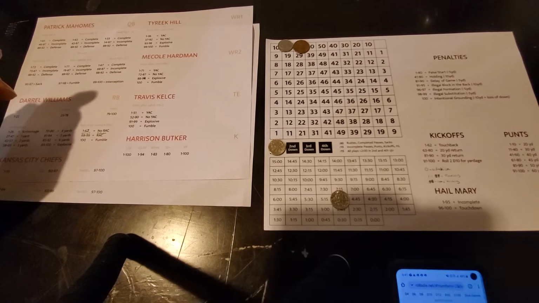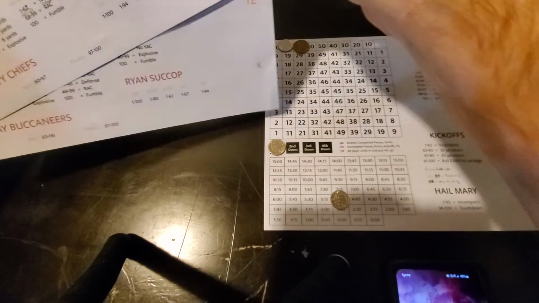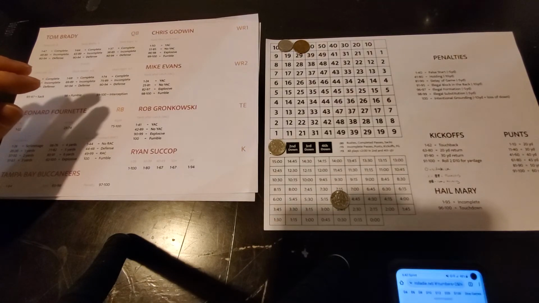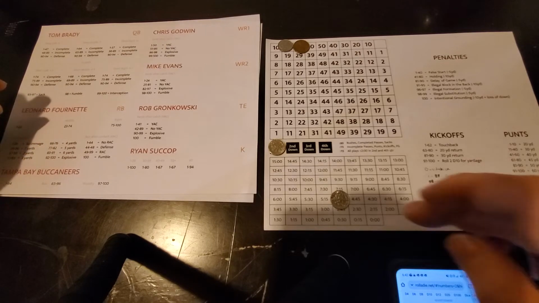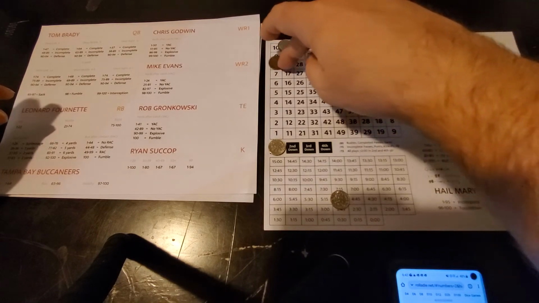And an interception with a 7-yard return. So Tampa Bay is going to take over at the Kansas City 20. So again, deep in Kansas City territory, they take over on offense. So this game has turned ugly for the Chiefs. 48 is the first play from scrimmage for Tampa Bay. So I set this going this way.